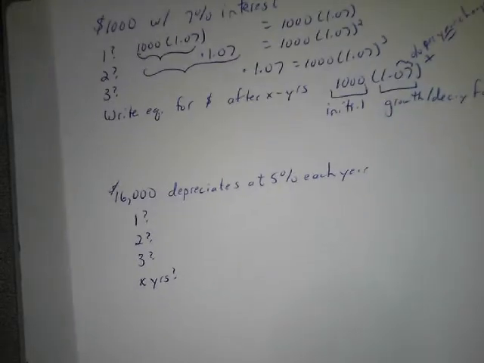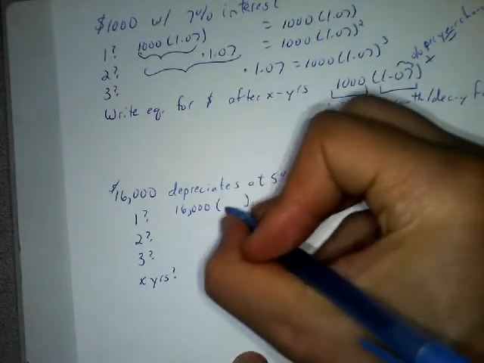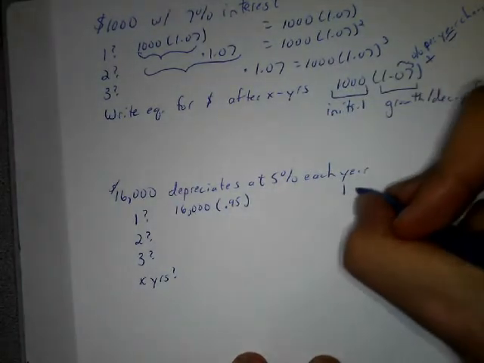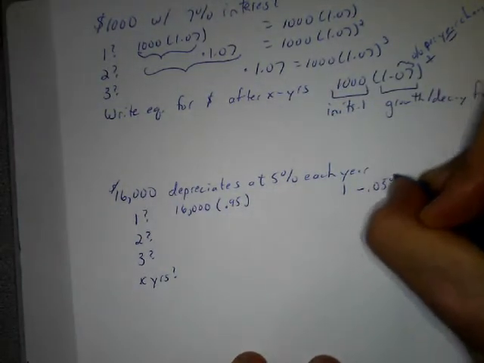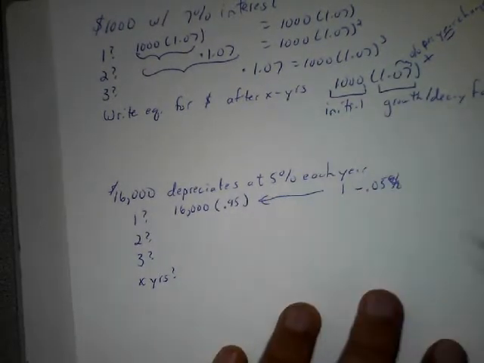And the key is, you have to make the connection that obviously the initial is 16,000, but the factor is now 0.95. It would be 100% minus the 5% that's being deducted. And that's why you get the 0.95.